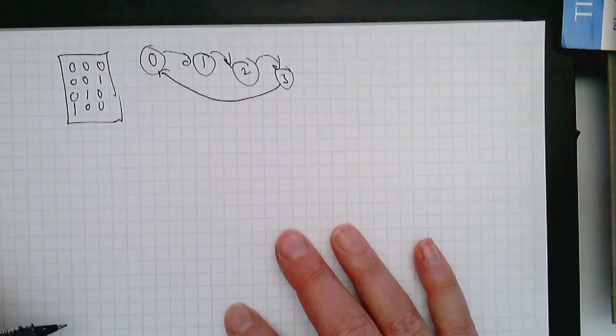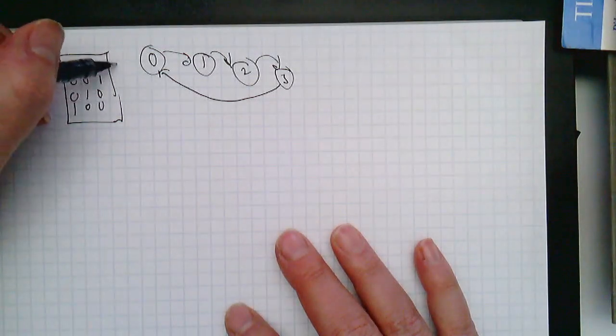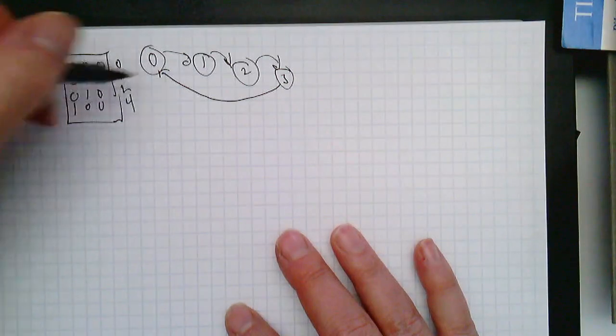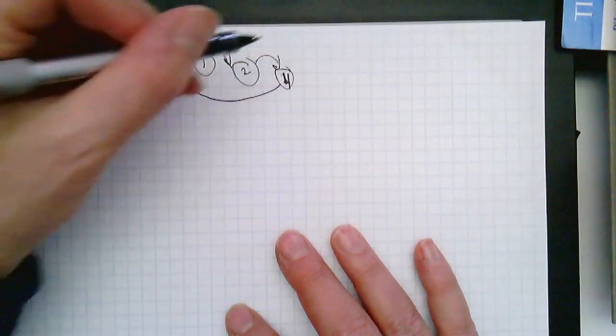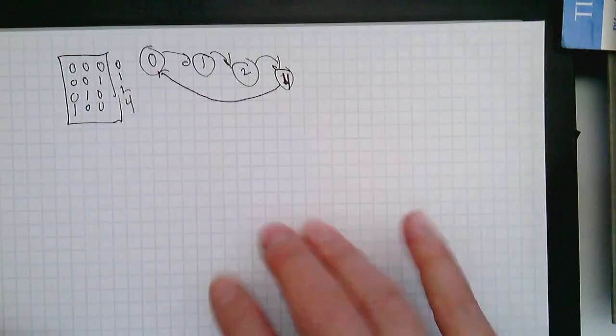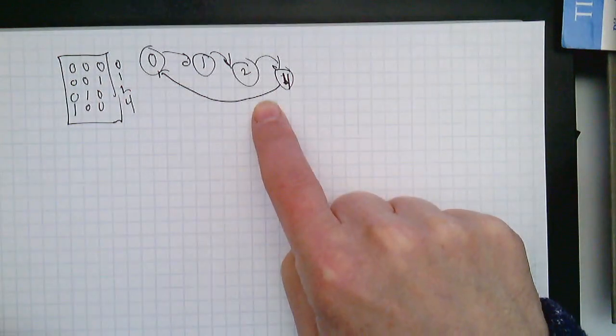Is that right? No, that's not right. This is 0, this is 1, this is 2, but that's 4. Ah, that's it. 4. How's that? So now I've got my little finite state machine.